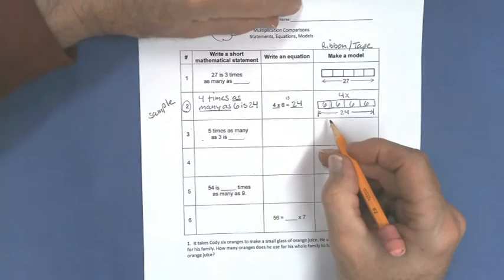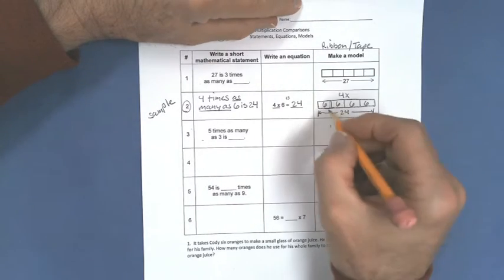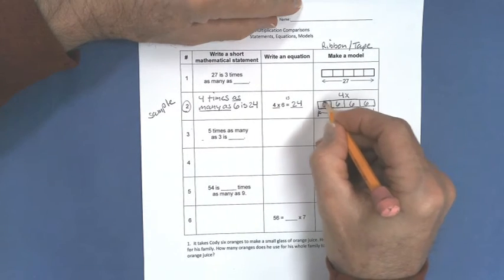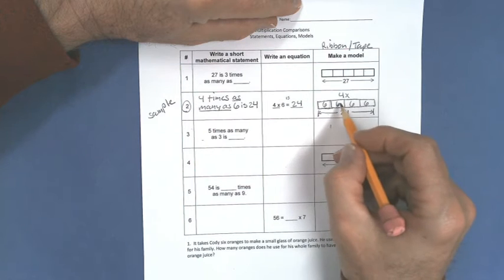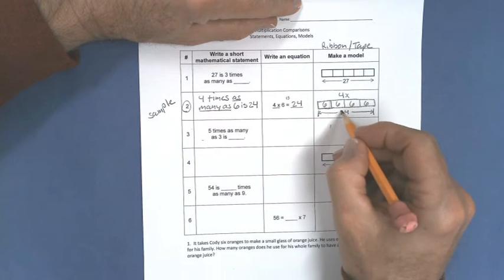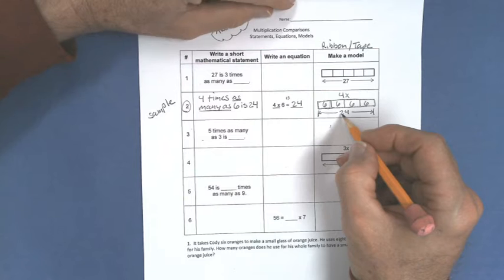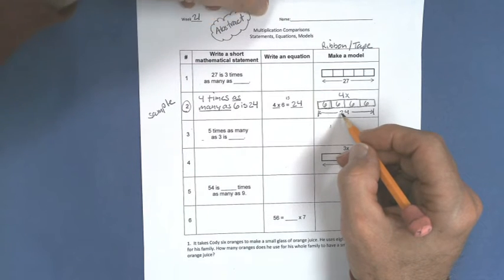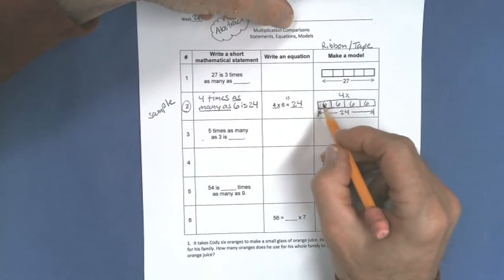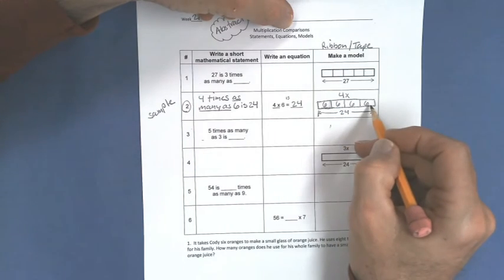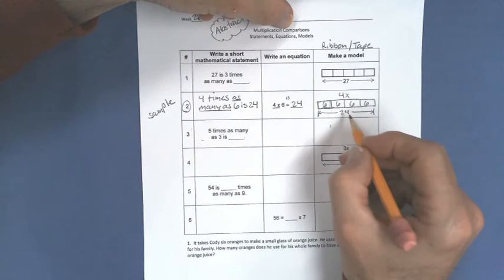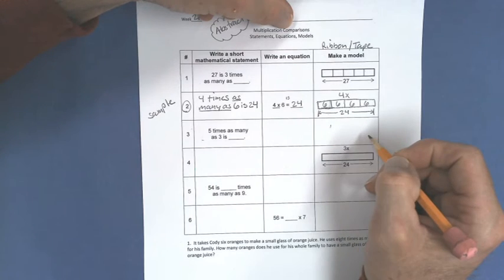So what this is saying is that if we take 6 as one amount, 4 times as many as that, 1, 2, 3, 4, is going to be 24. So that's where our multiplication comparison comes in, this part, comparison. We're comparing 1 six to 4 sixes. And we're saying, what is that amount? That amount happens to be 24.